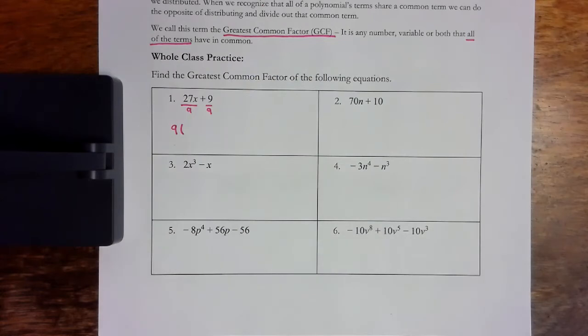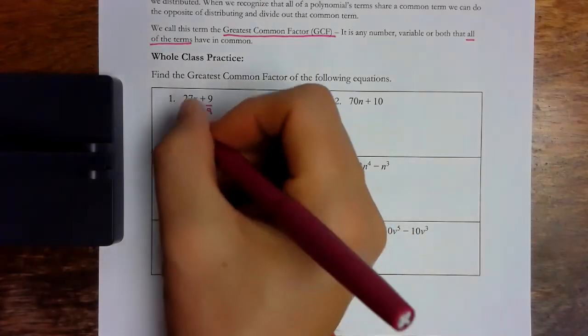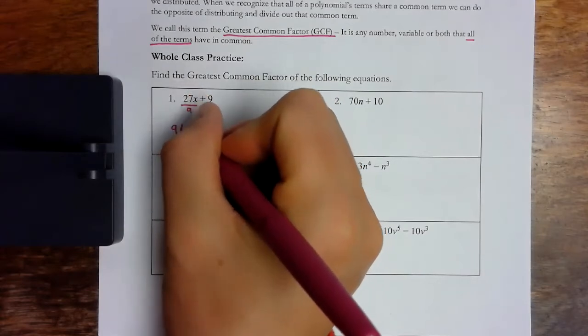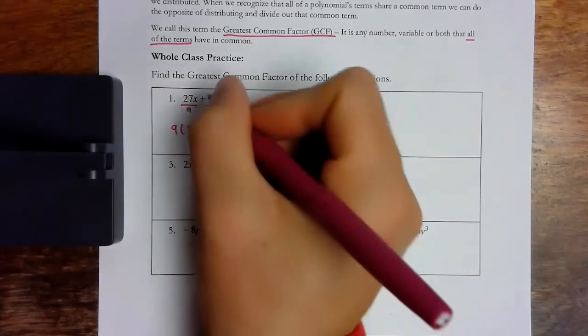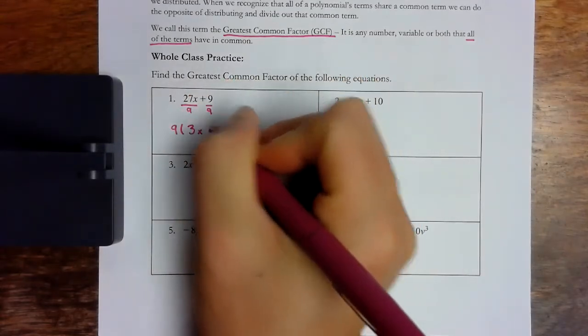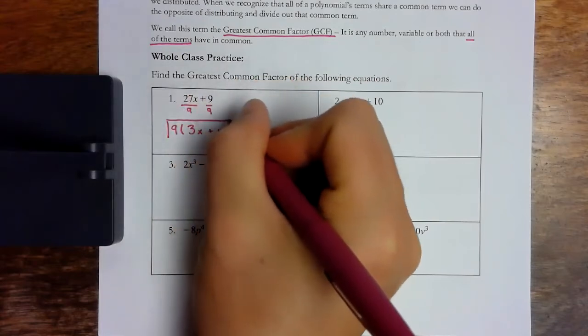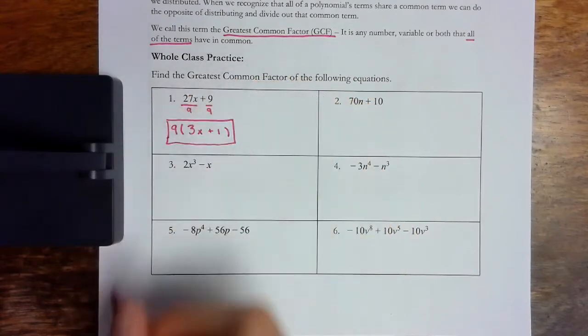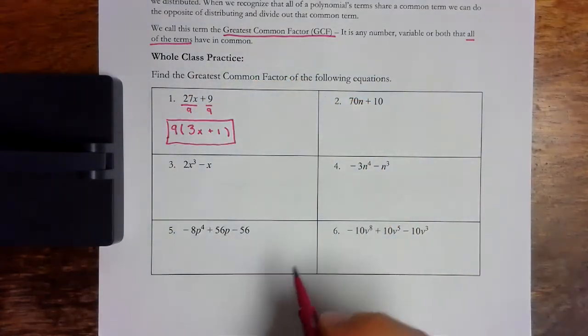And what's going to go inside the parentheses is exactly the result of dividing the terms by 9. So 27 divided by 9 is 3, and we still have our x there. 9 divided by 9 is 1. And so what we've just done is factored out the greatest common factor of 9, and we've written an equivalent expression.